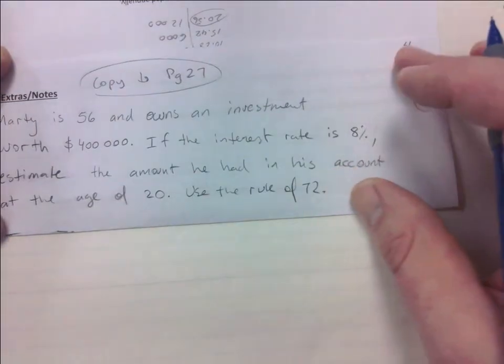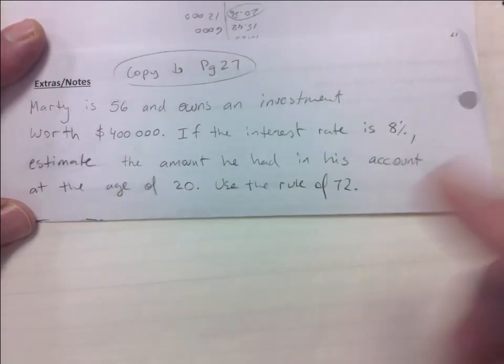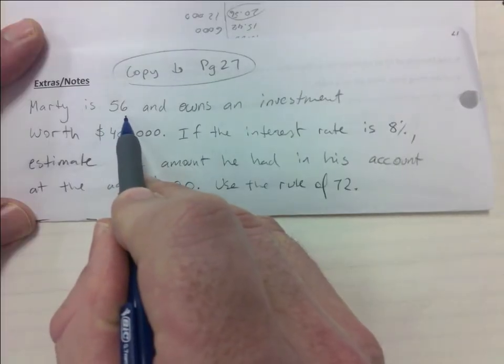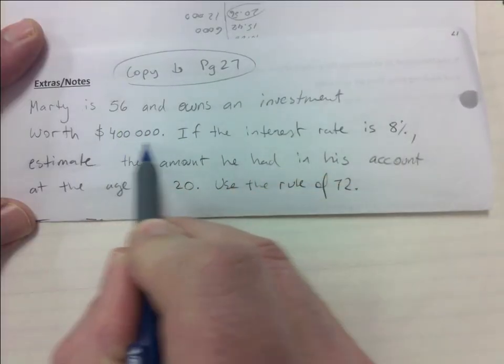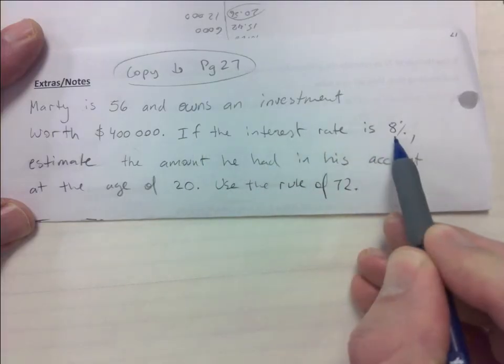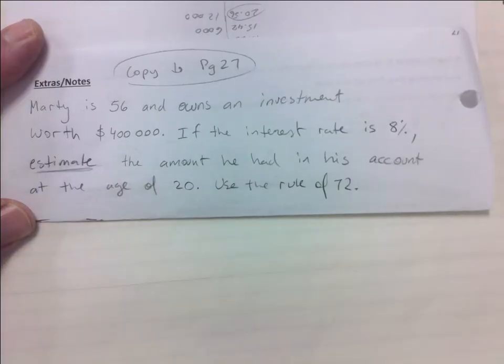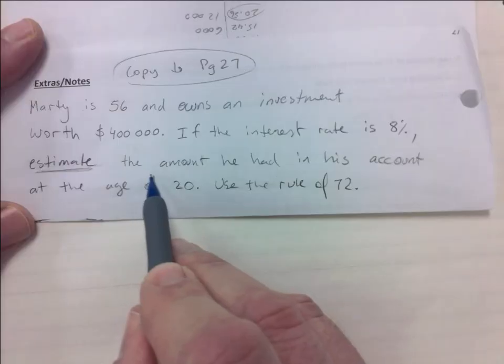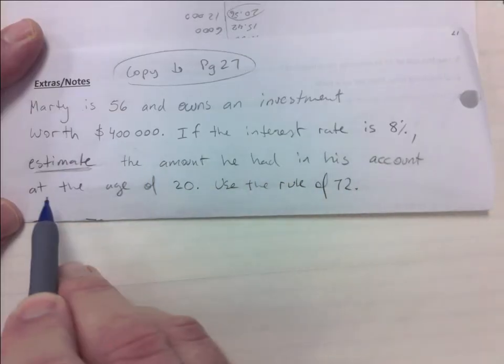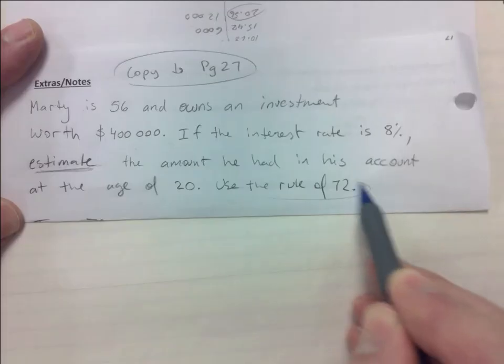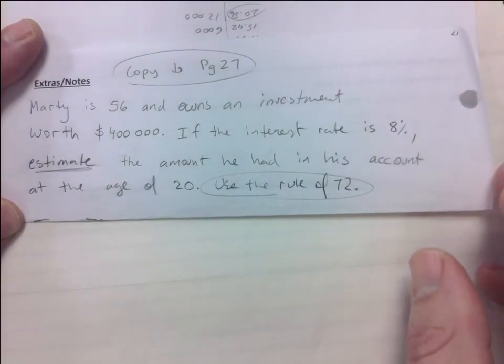So I'm going to go over it. So this is the question. Marty's 56, owns an investment worth 400,000. If the interest rate is 8%, estimate, that's key number one, right? That rule of 72 is probably going to happen here. The amount that he had in his account at the age of 20. Use the rule of 72, so it's kind of like a giveaway.